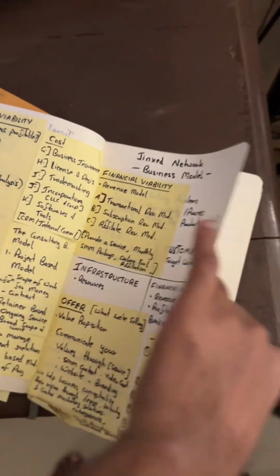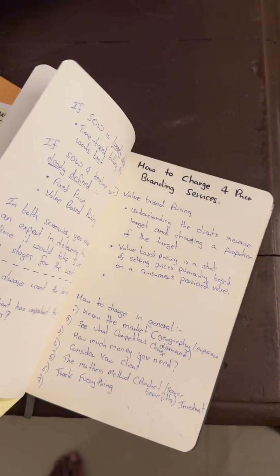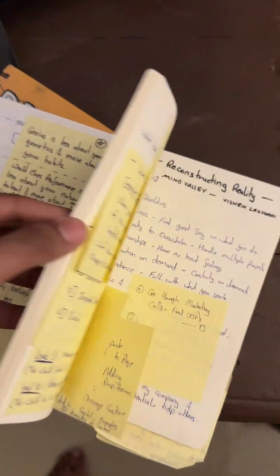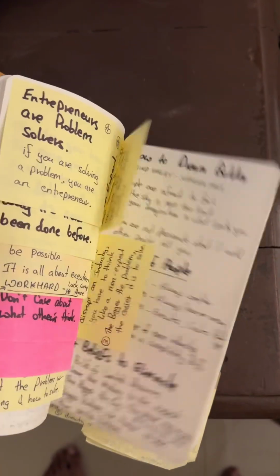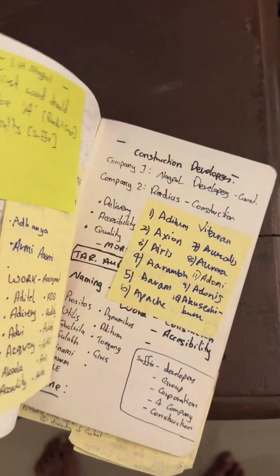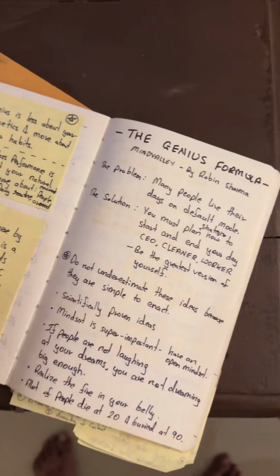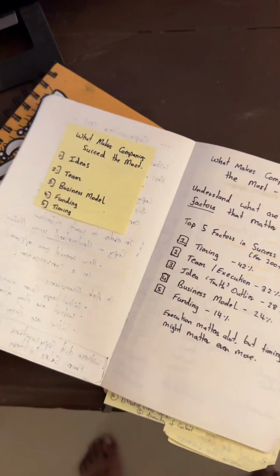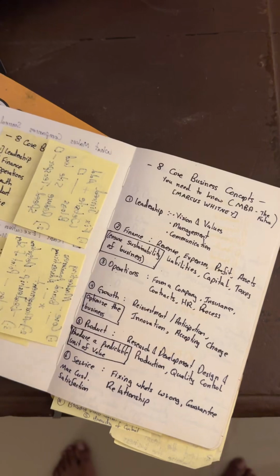Business model. One second. Just trying to find. This is my old journal. Oh yeah, okay. So here we go.